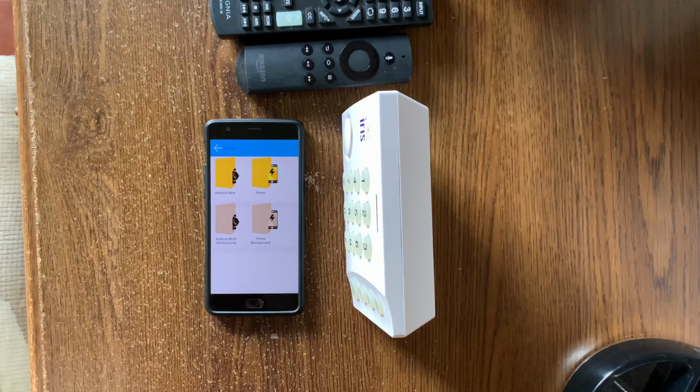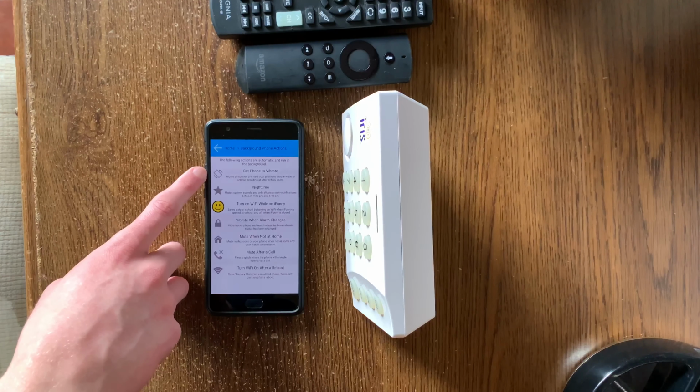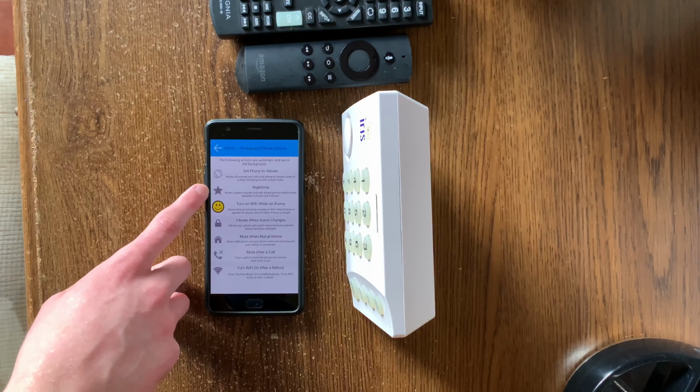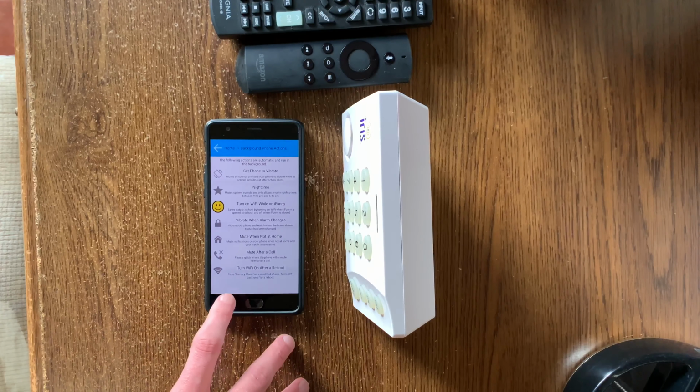The background actions are done automatically in the background without the user having to interact with their device at all. For example, the phone will automatically go into vibrate mode while at school, or it'll automatically go into priority mode at night so that the user doesn't get disruptive notifications at school or at night.